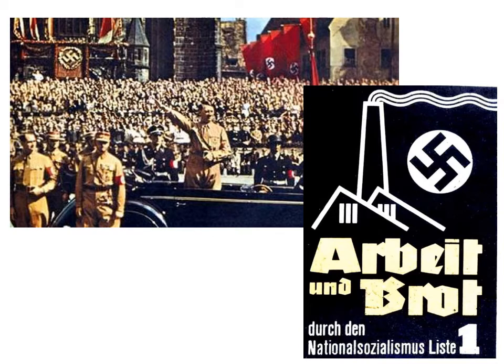And on the right hand side, you've got an example of Nazi propaganda from the elections of 1930, 1932. And this is a very simple message. The English translation from the German is very simple. It is just a promise of work and bread.